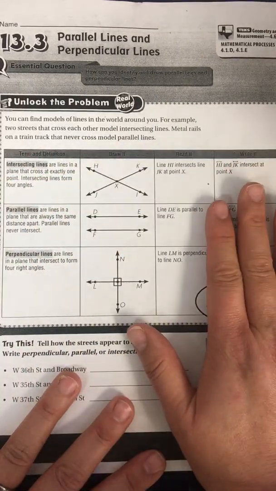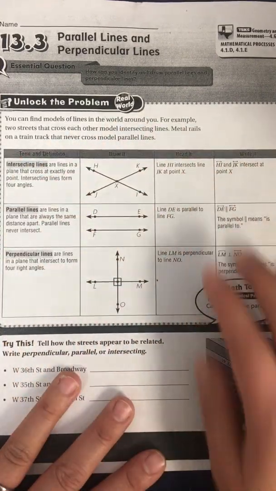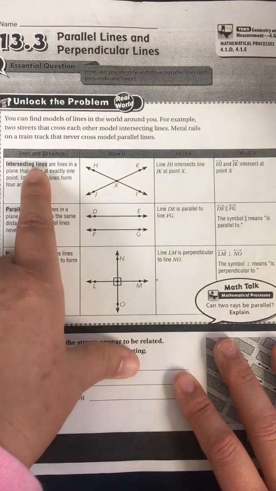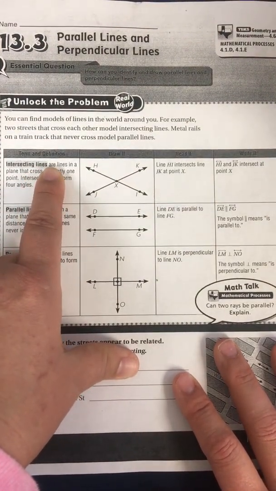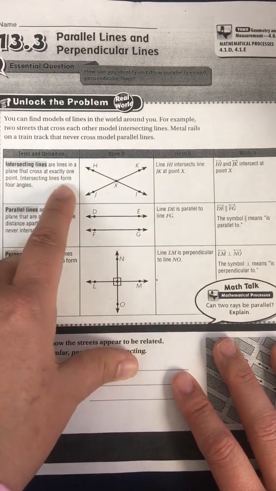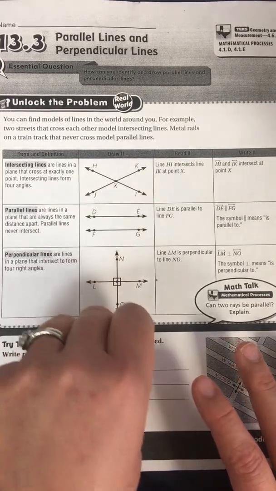So this definitely, I'm going to tell my students when we get this done, we're going to cut this out and paste it into our notes as well. This is really good. So what are intersecting lines? They are lines in a plane that cross in exactly one point. Intersecting lines form four angles. So they're just lines that cross each other.